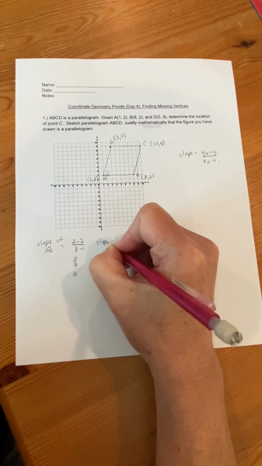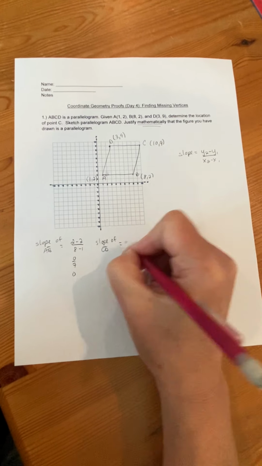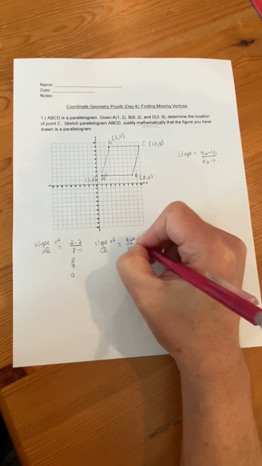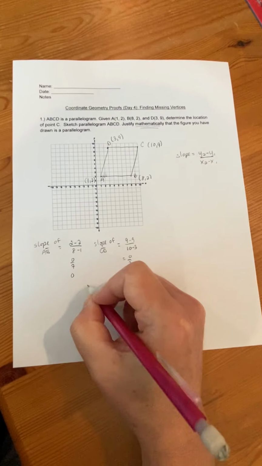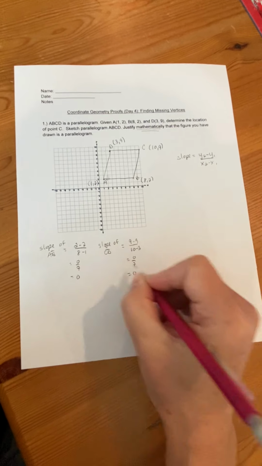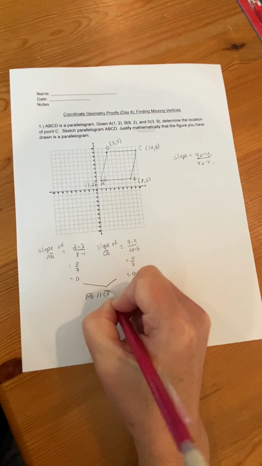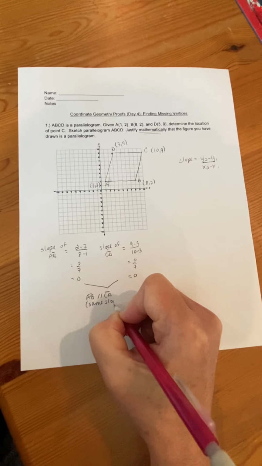And I'm going to compare that to the slope of side CD. Okay, and again, it's just 9 minus 9 over 10 minus 3, just for changing y over changing x. And then you can go 0 over 7 and again get 0. So now what do these equal slopes tell you? They tell you that AB and CD are parallel, right? Because they have the same slopes.